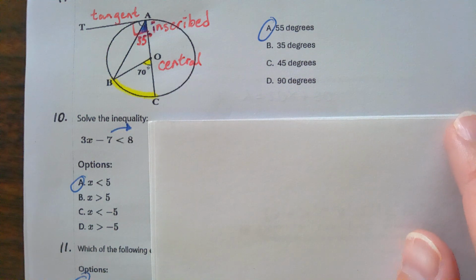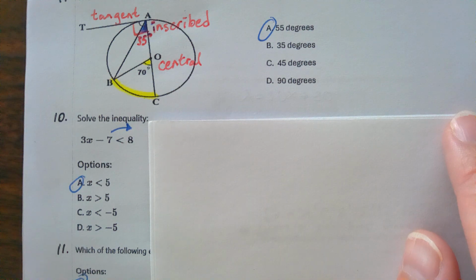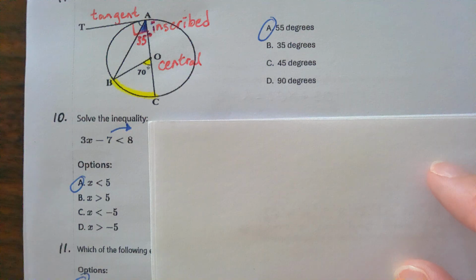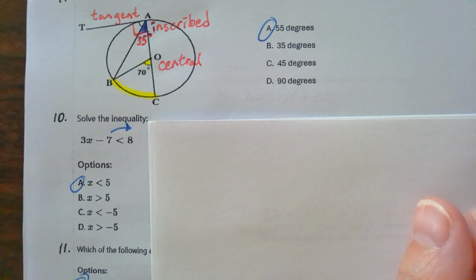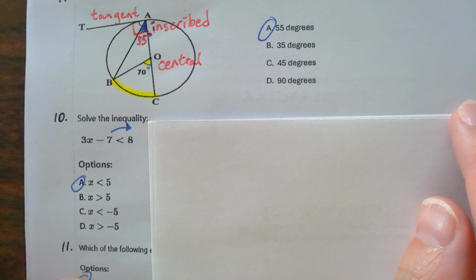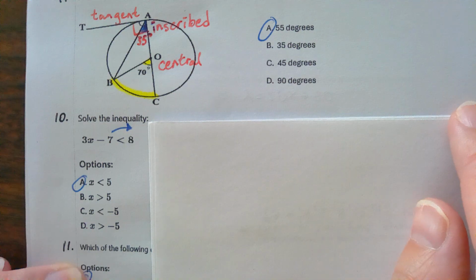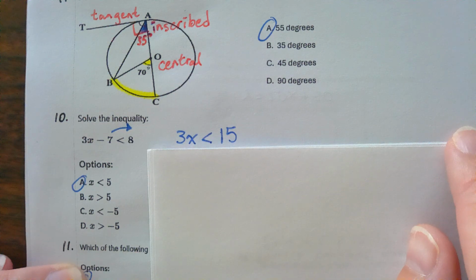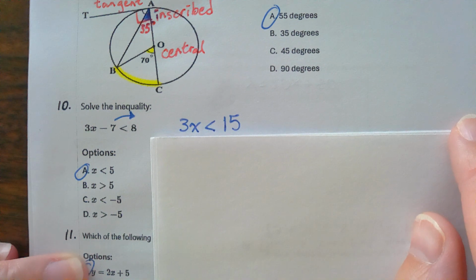It's okay. Number 10, solve the inequality. Even if you don't have your package, you can solve it here. How did you get A? Which is 15.